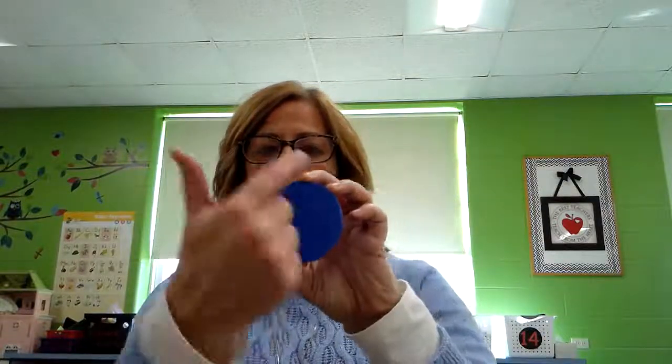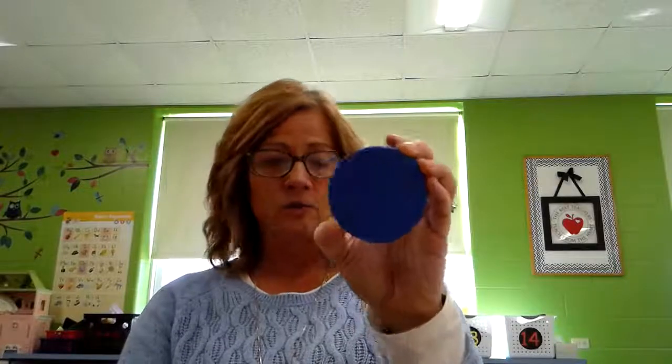So the first one is, say it when you know it, that's right, it's a circle. And the circle is round and it doesn't have any sides. Okay, and the face of a clock looks like a circle. When we draw suns, we usually make circles, right? You can see circles all around you. So look and find something in your house right now that's shaped like a circle.